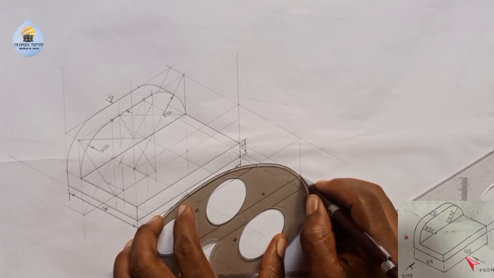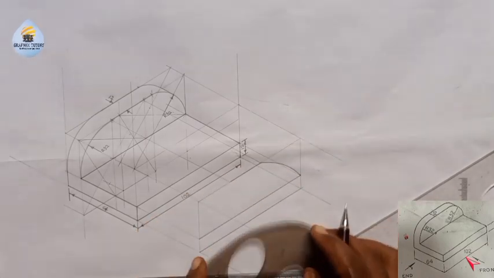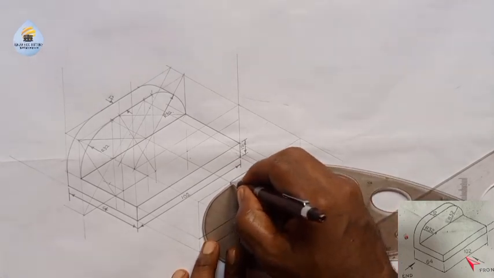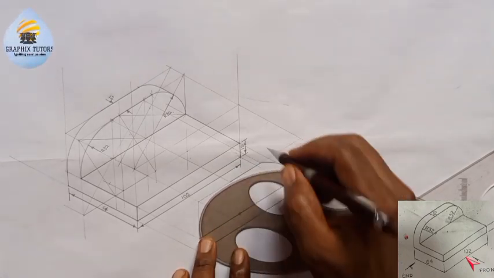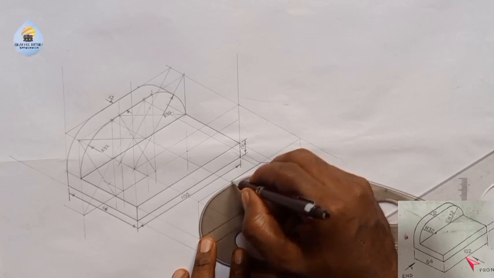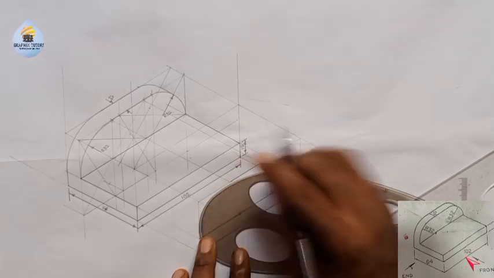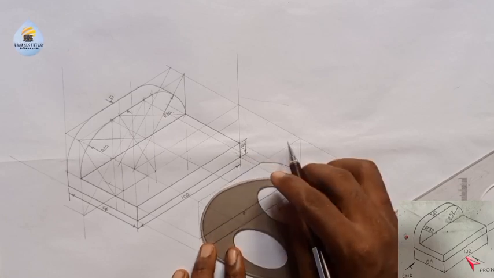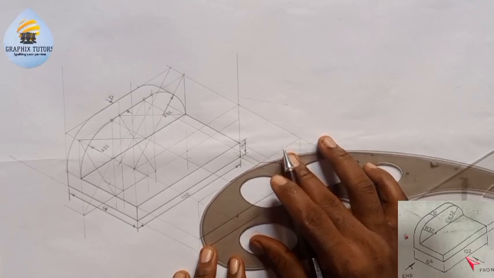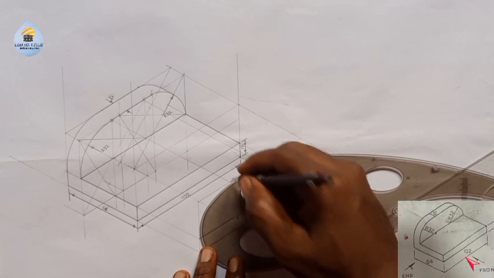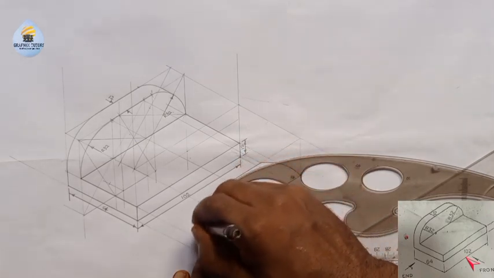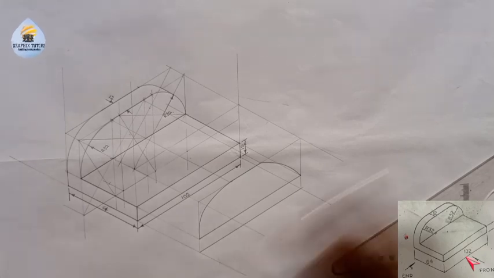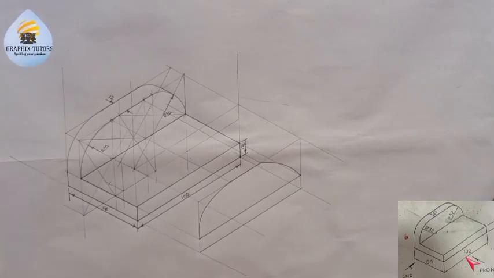I'll just target from here to here, and from here to here. So this is what we have here. This is what we're going to see when you're looking at it from that aspect.